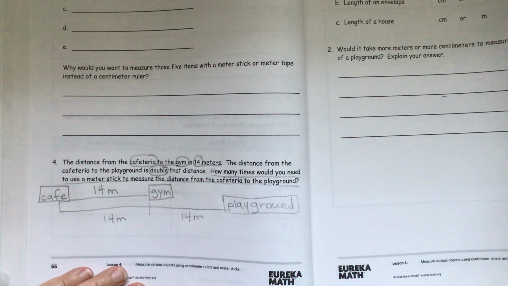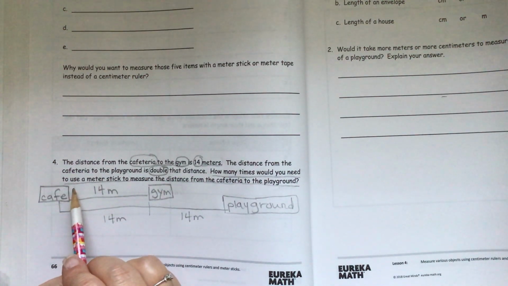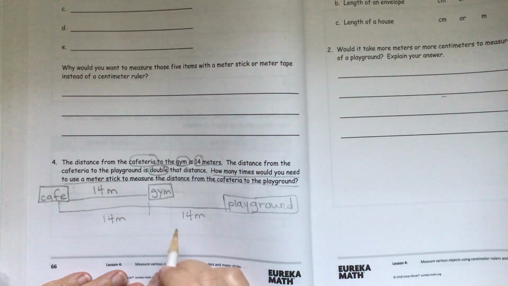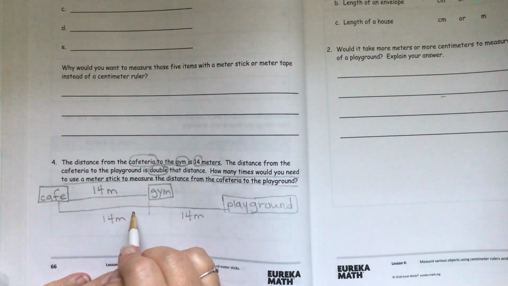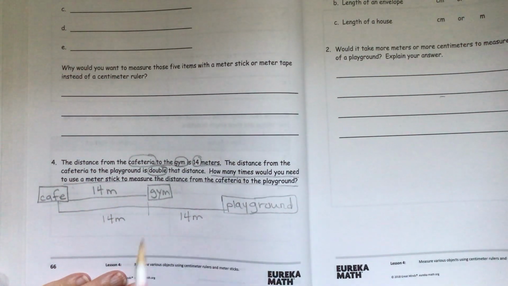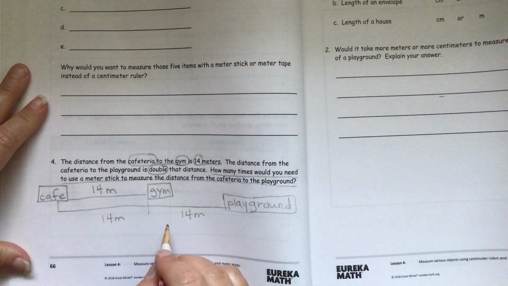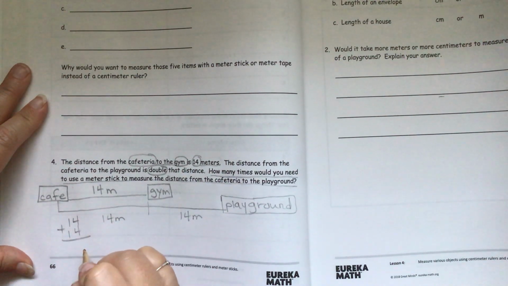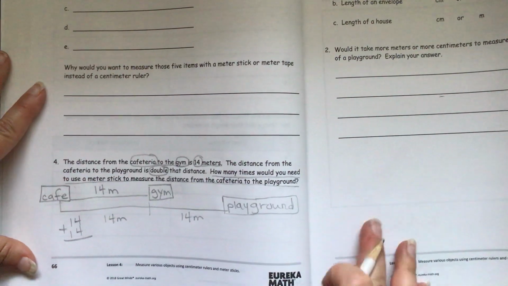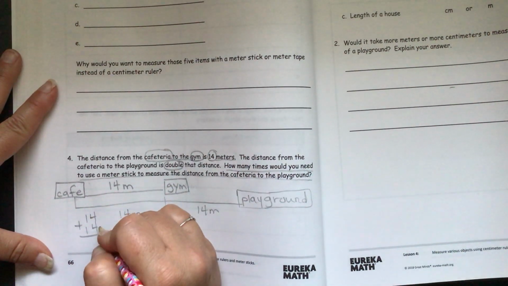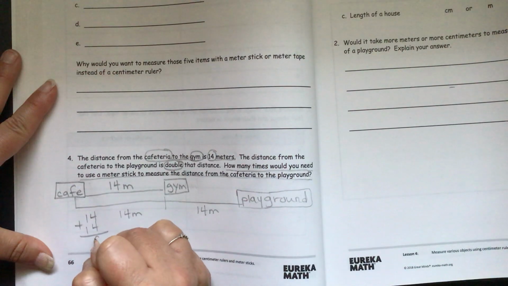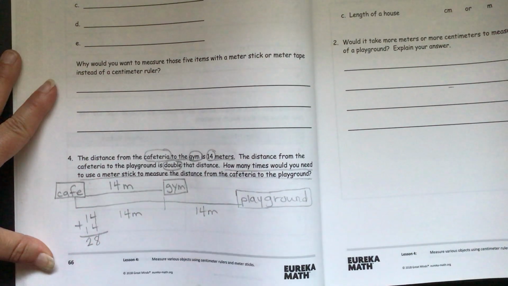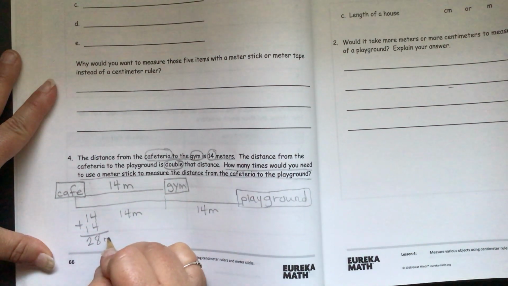Okay, so how many times would you need to use the meter stick to get from the cafeteria to the playground? So we know that we have to use the meter stick 14 times here and 14 times here, so we should add that together, right? So we could do our 14 plus 14. We're just doing it vertically here. And remember, we go down. 4 plus 4 is 8. And 1 plus 1 is 2. So we have 28 meters.